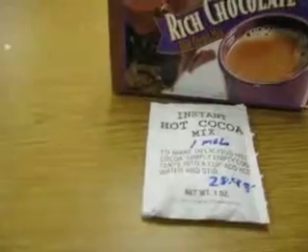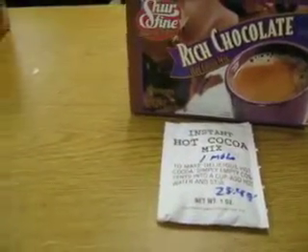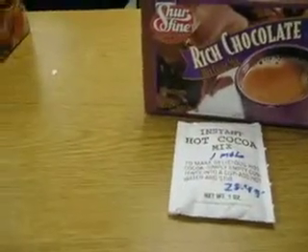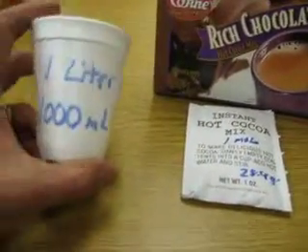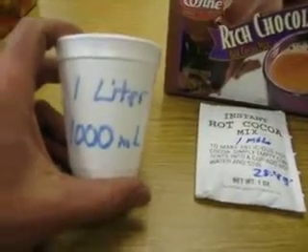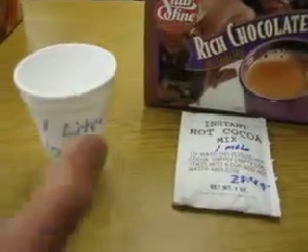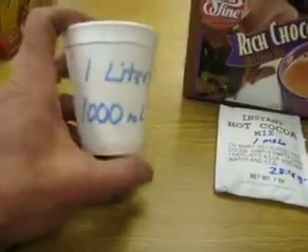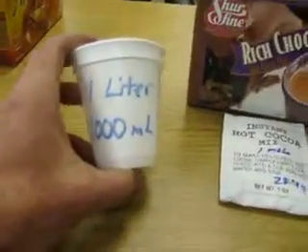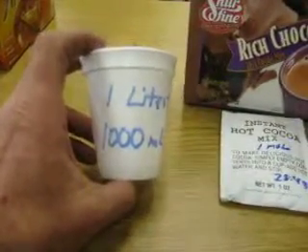Now, based upon your introduction of the compound molarity, you know that a 1 molar solution is when you take 1 mole of the compound and mix it into 1 liter of the solvent. In this case, it's the hot water that you would use to make the hot chocolate with.